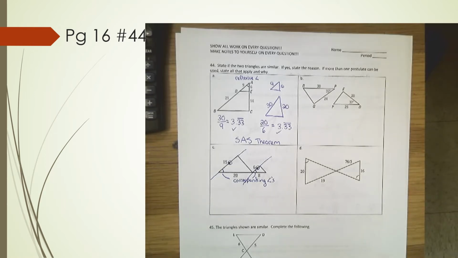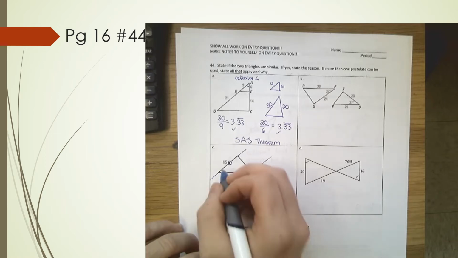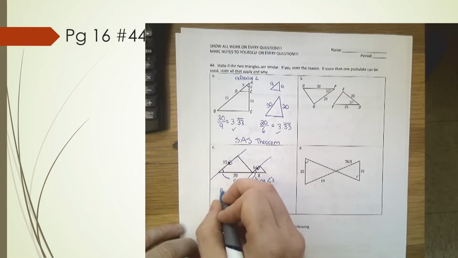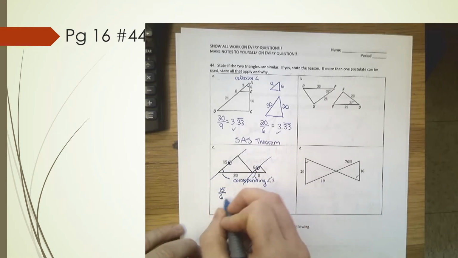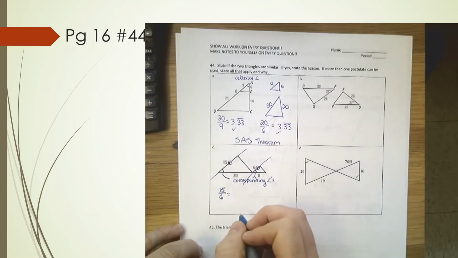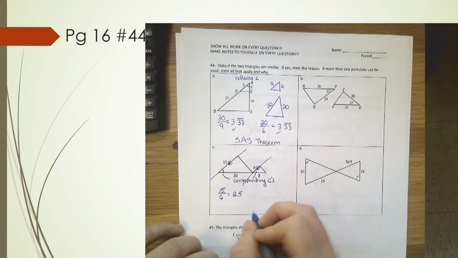Now, I can't figure out any other angles. So what I'm going to want to do is look at the sides I've been given. I have to make sure that they are proportionate. So if I did this side 15, it would correlate with the 6. So 15 divided by 6 is 2.5.